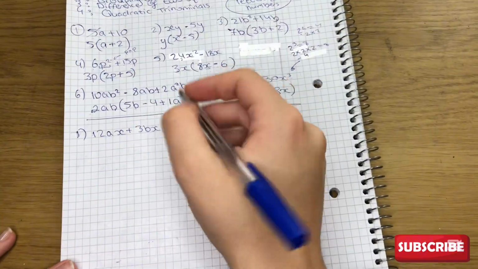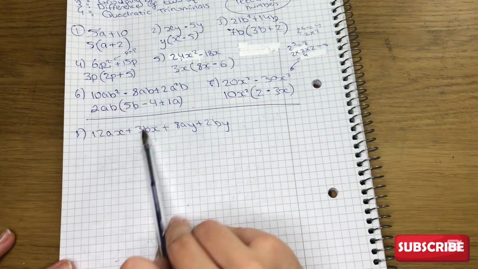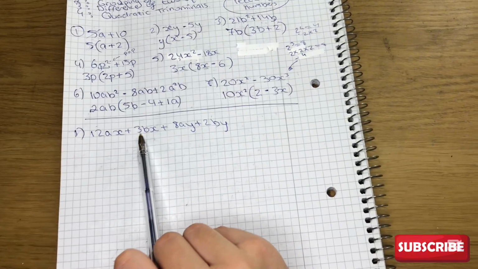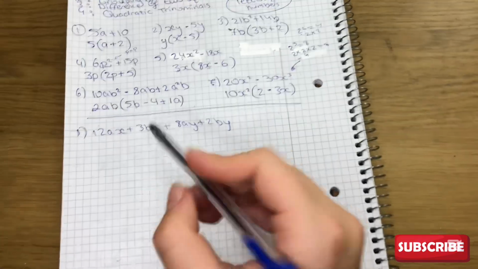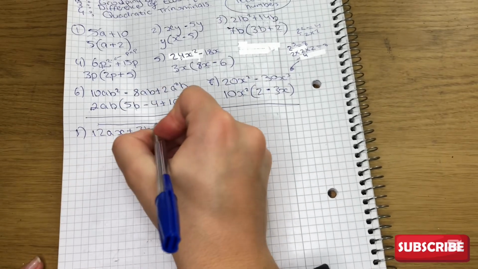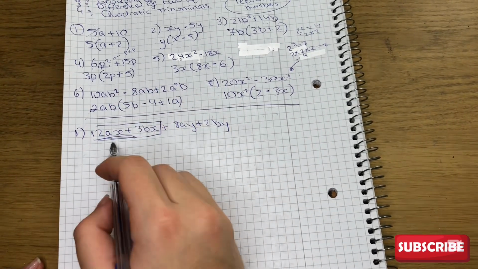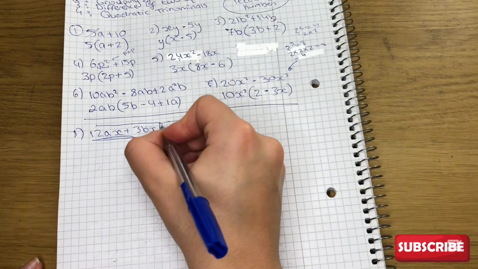I would do a big, huge box between these first 2 terms because I'm looking here, what is common between these 2? What is common between 12 and 3? Well, 3. And also, x is common as well. So these 2 are completely common. So I'm literally going to do a box separating this from these 2 terms. And I'm going to do the same here.